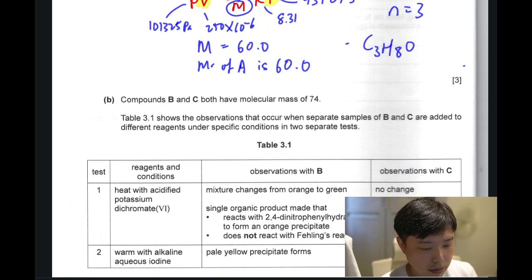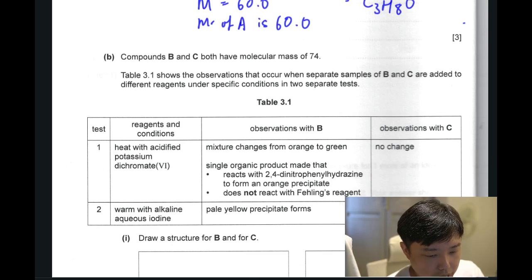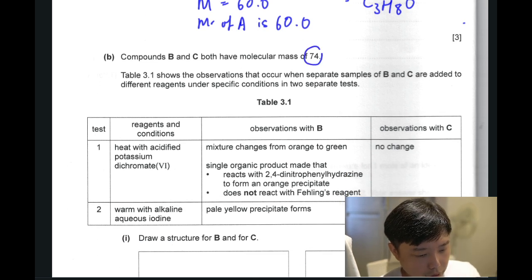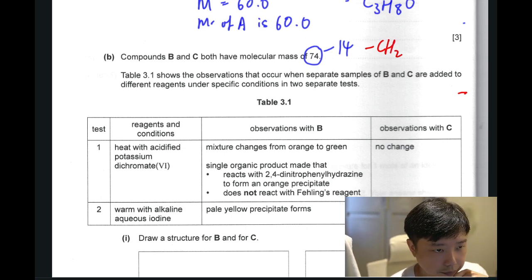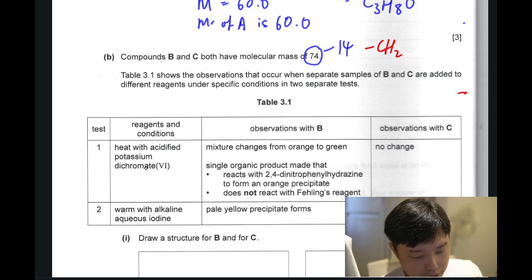Now, let's look at the second part. Part B. Both B and C have a Mr of 74, which is a difference of 14 from A. This 14 corresponds to a unit of CH2, just one more carbon in the chain. Table 3.1 shows where separate samples of B and C are added to an oxidizing agent, dichromate.